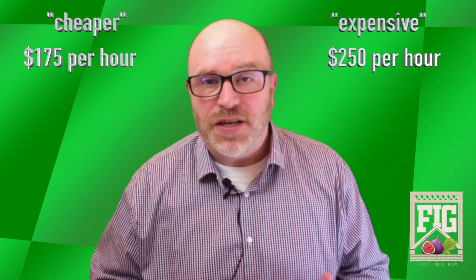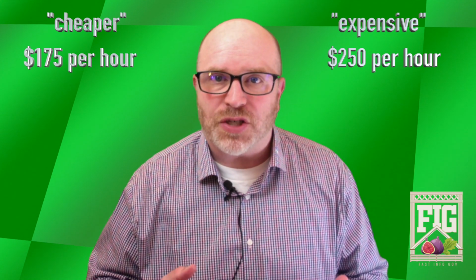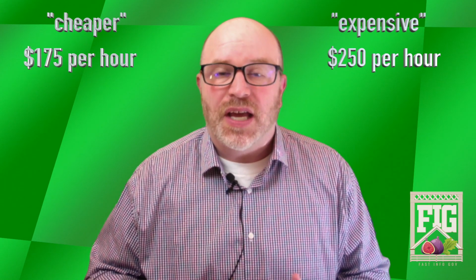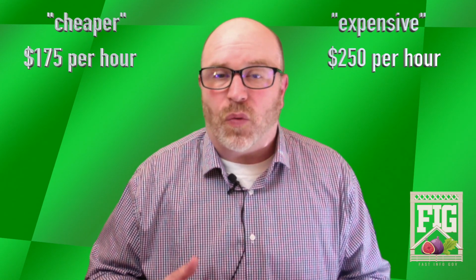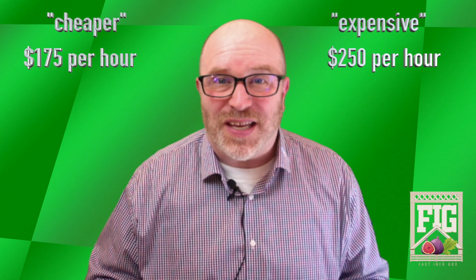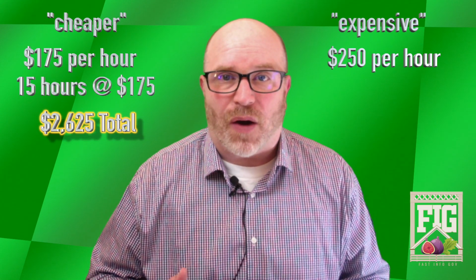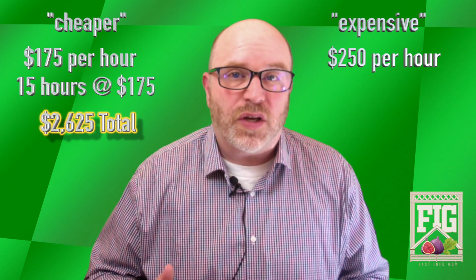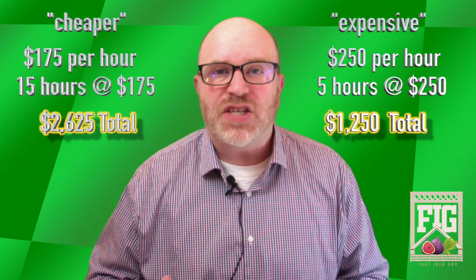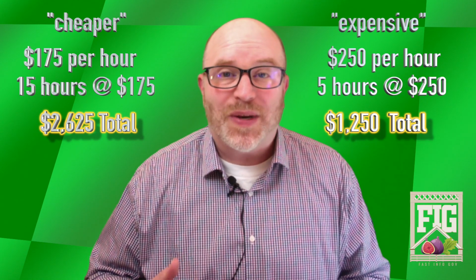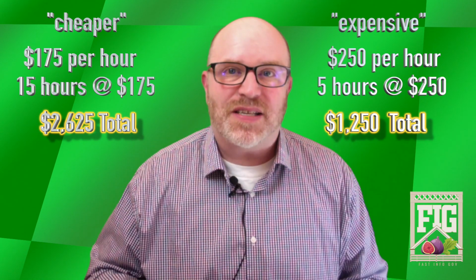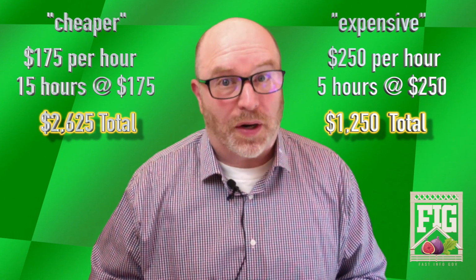And conversely, does one vendor promote project management independence? In the end, you can see that with vendor 1, they're going to bill you for like 15 hours at $175 an hour, and vendor 2 is only going to bill you for maybe 5 hours at $250 per hour. So again, the less expensive vendor turns out to be more expensive.